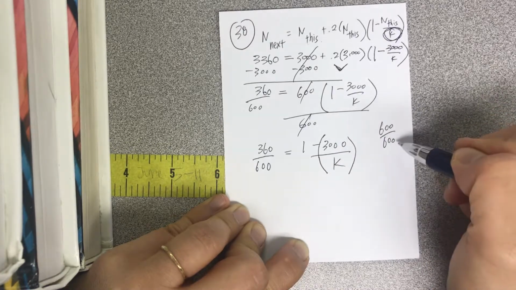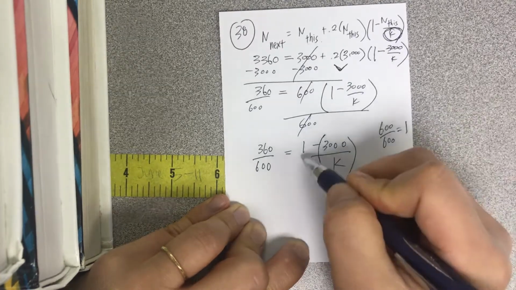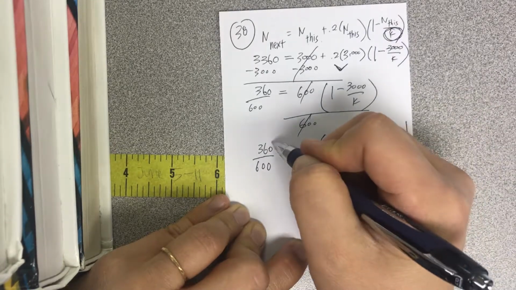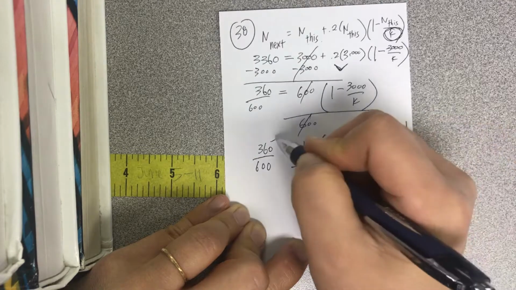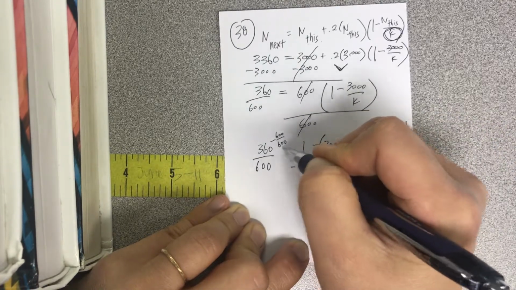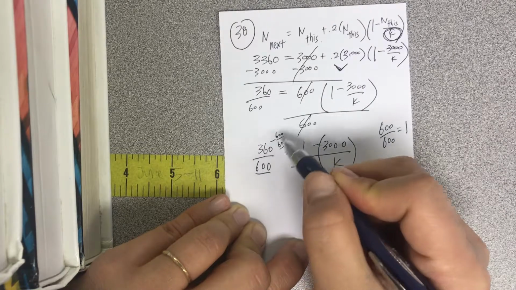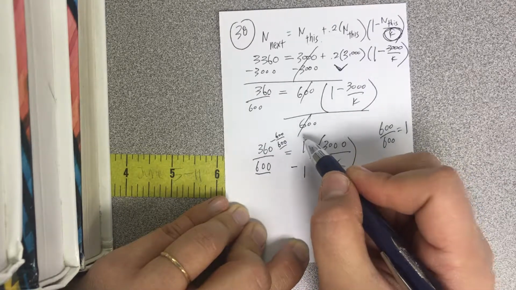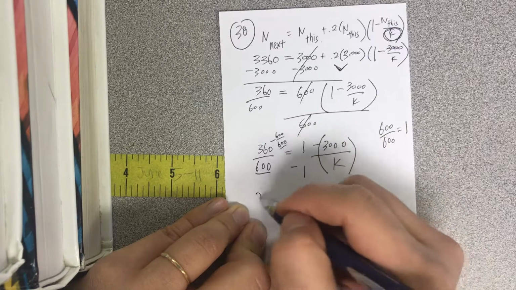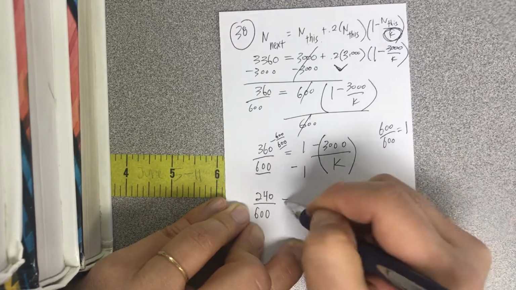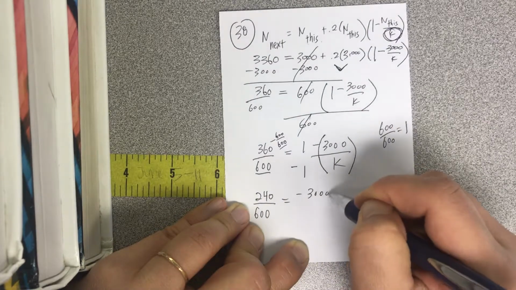Because any number over itself will always equal 1. So we want to subtract out 1 from here. But when we subtract out 1 on this side, we have to rewrite it as 600 over 600 because we need to have the same denominators. Okay, so 360 minus 600 is 240 over 600. And then you're going to get negative 3,000 over K.